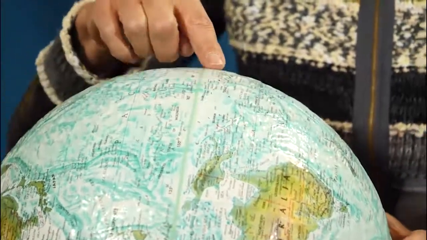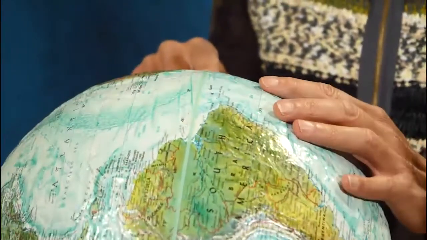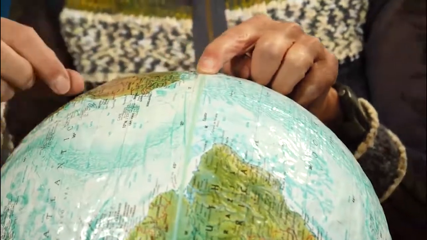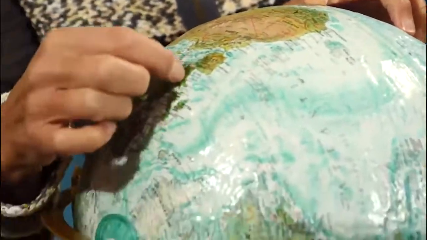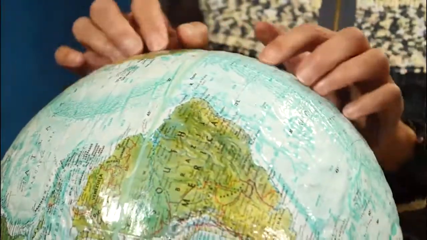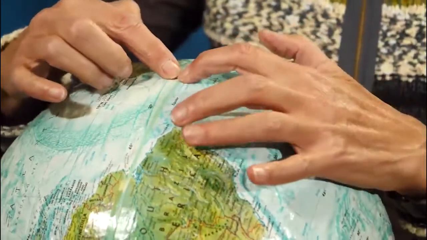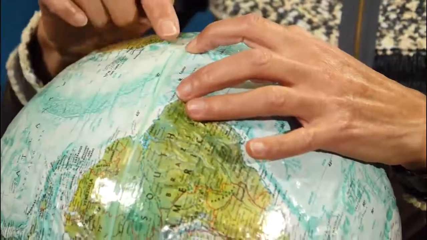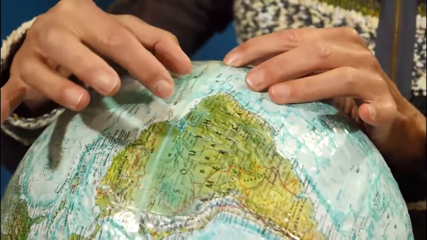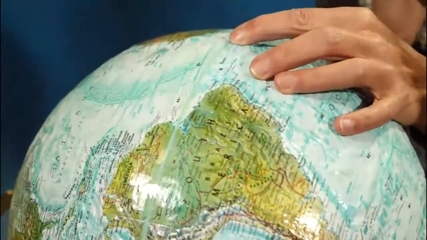And then the meridians, the values for the meridians are written along the equator. So I will find 0 here, which cuts through Western Africa and goes through England, because that's where the prime meridian was defined, this meridian that goes through England. And then I can go west of the prime meridian, or I can go east of the prime meridian, and I see that on this particular globe, the meridians are also spaced at 15-degree intervals.